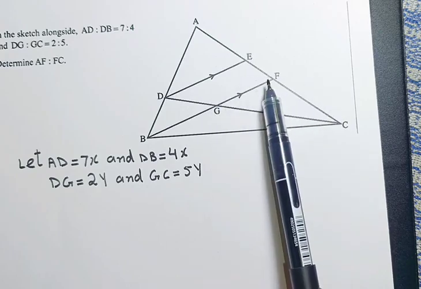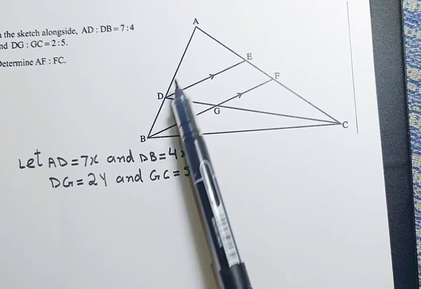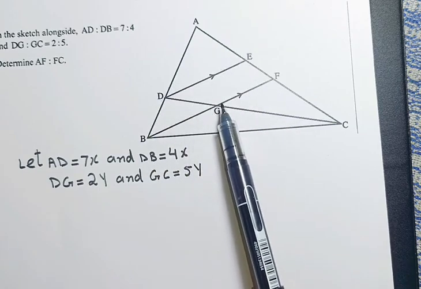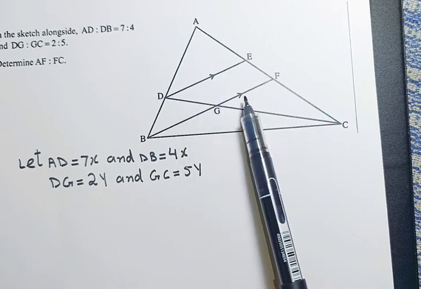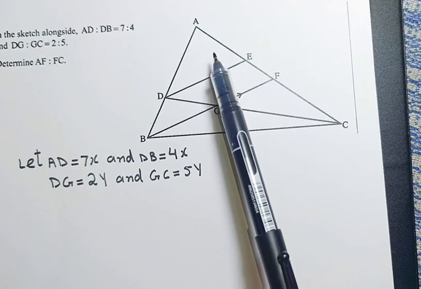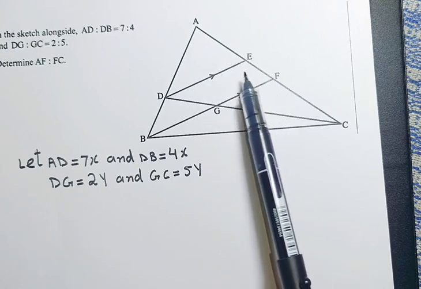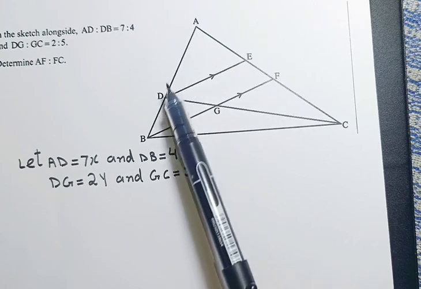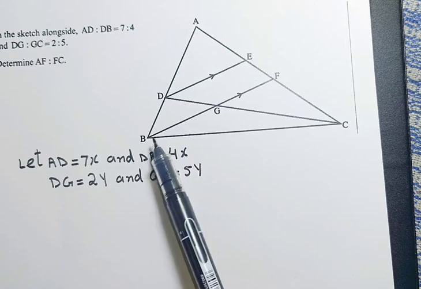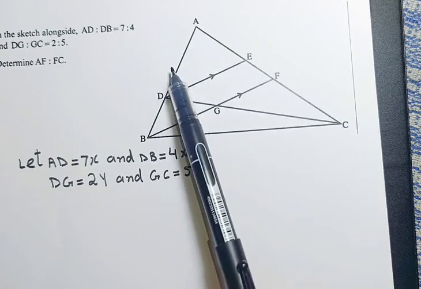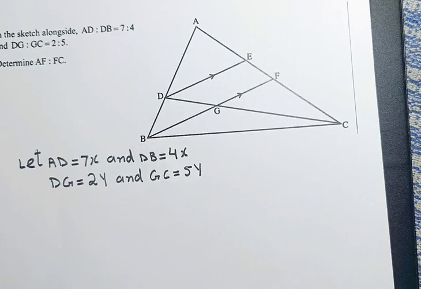Which means this is the triangle we're using, ABF, the main big triangle. So we're going to apply the proportionality theorem here. AE over EF is equal to AD over DB. Have a look here. AE over EF is equal to AD over DB.